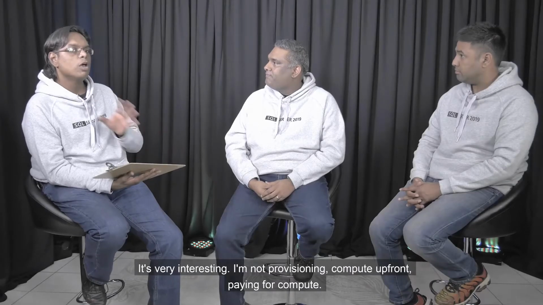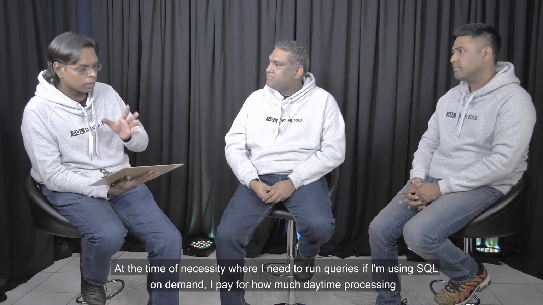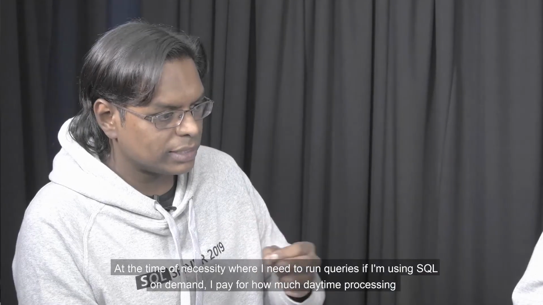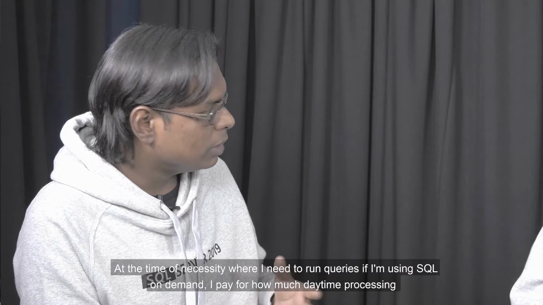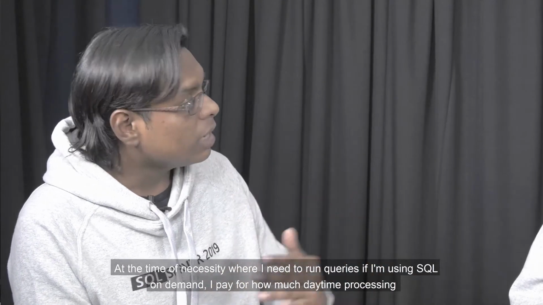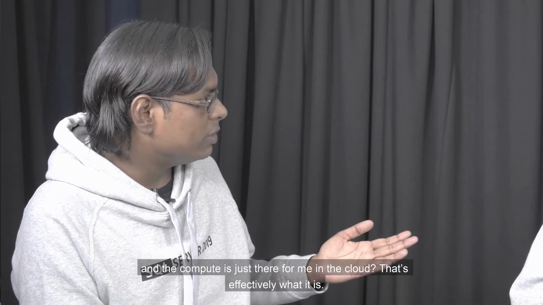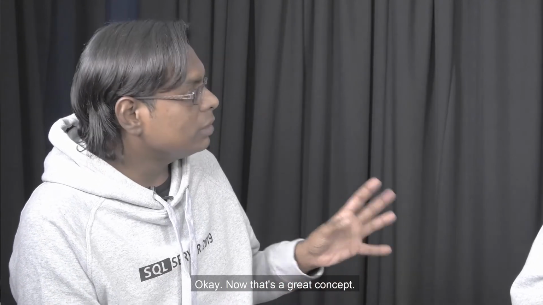It's very interesting. I'm not provisioning compute upfront and paying for compute. At the time of necessity, when I need to run queries and I'm using SQL On Demand, I pay for how much data I'm processing, and the compute's just there for me in the cloud. Right? So that's effectively what it is. Correct. Okay. Now that's a great concept.